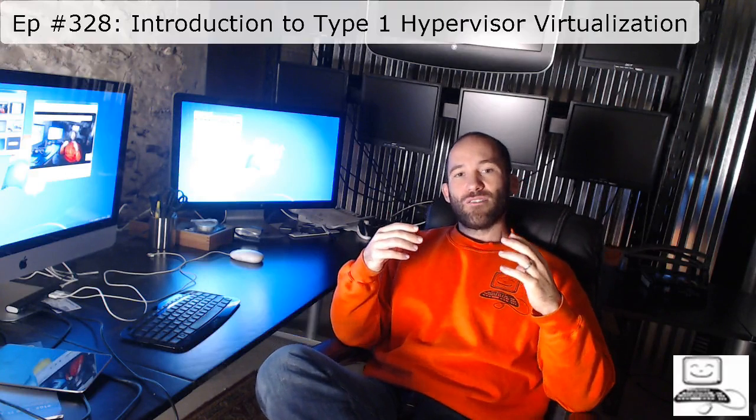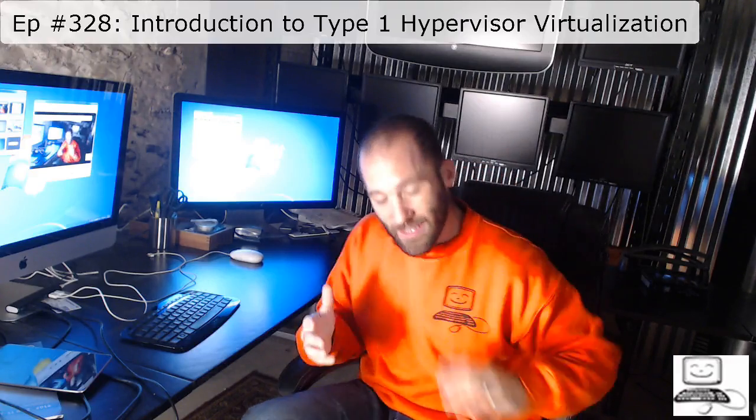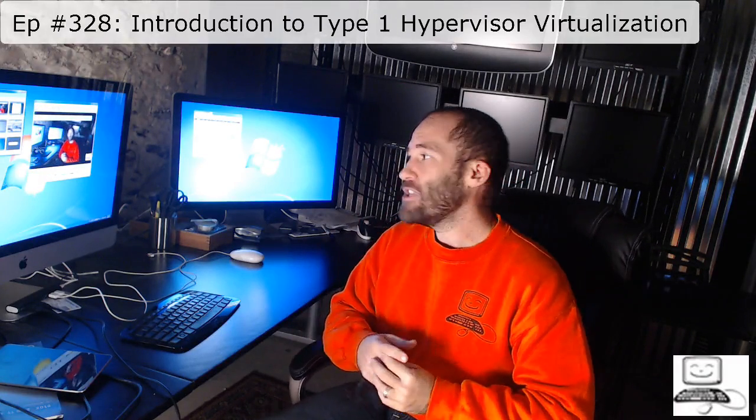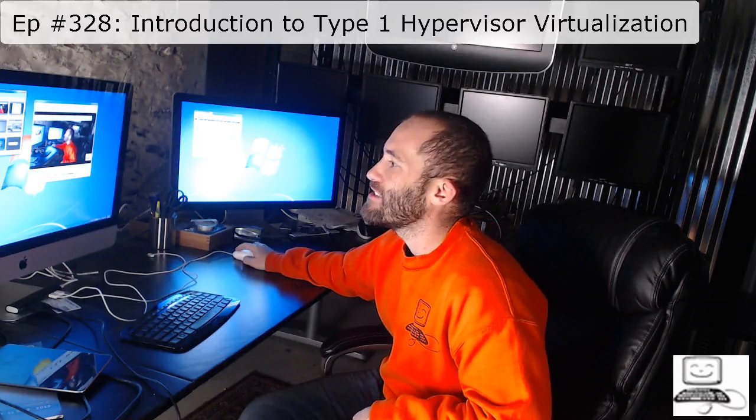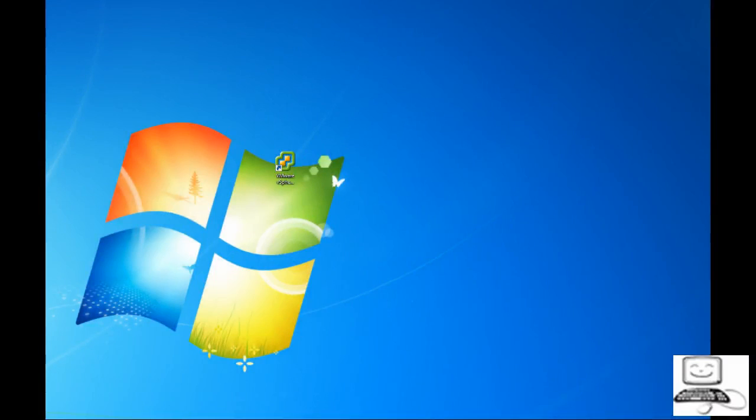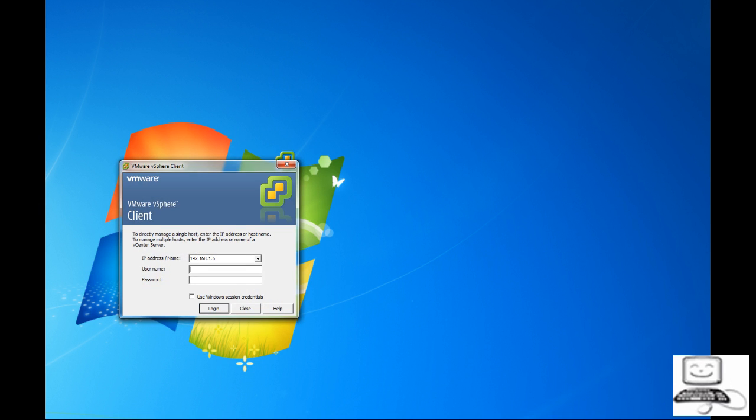So when we go to administer them, again, any kind of these Type 1 hypervisors need a management console. So for VMware, we're going to be using something called vSphere. So we're going to transfer over here. And basically what you can see right here is there's a little icon called VMware vSphere Client. All I have to do is double click on this, and this will open up the little login to the VMware server, the hypervisor over there.